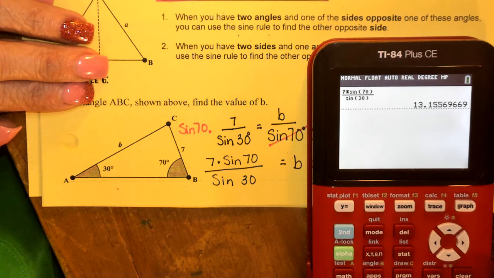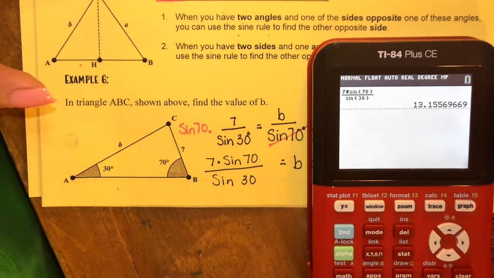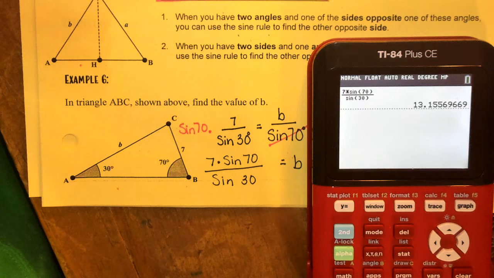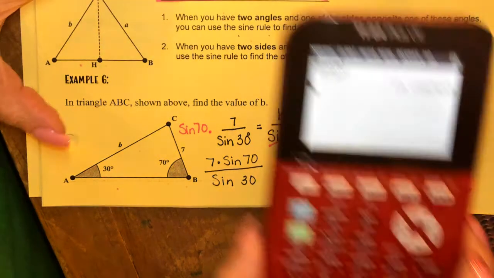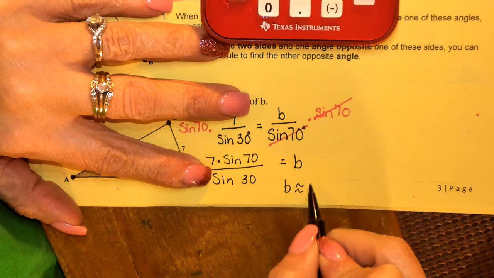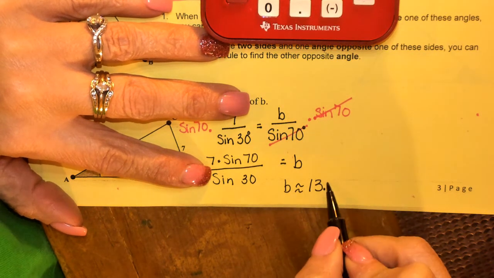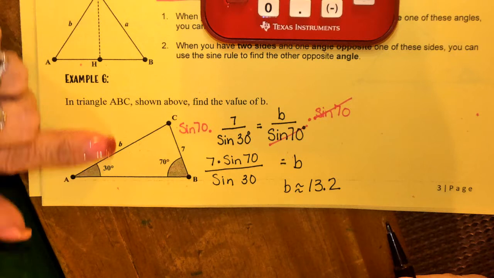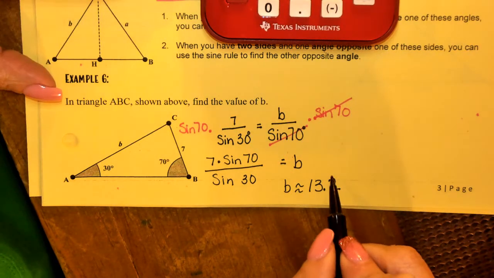All right, so I got 13.1556. I'm going to do 3 sig figs, 13.2. So B is approximately 13.2. And I didn't have units on here, so I'm just going to leave it, 13.2.